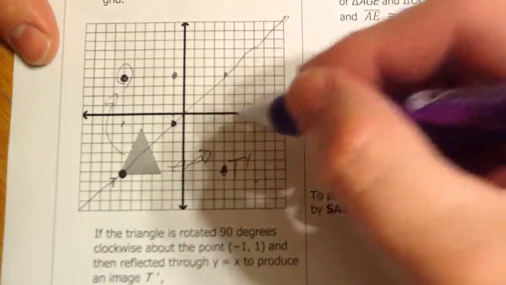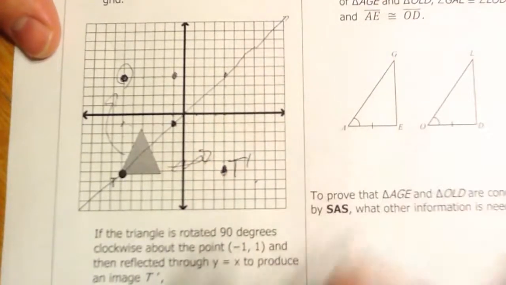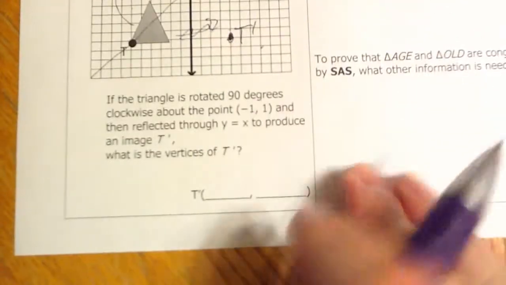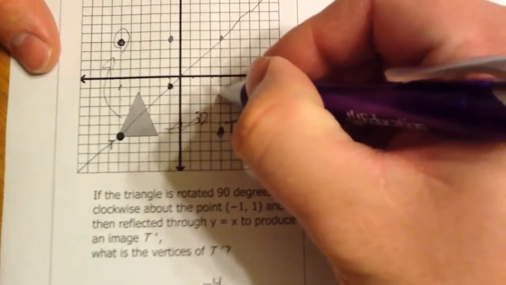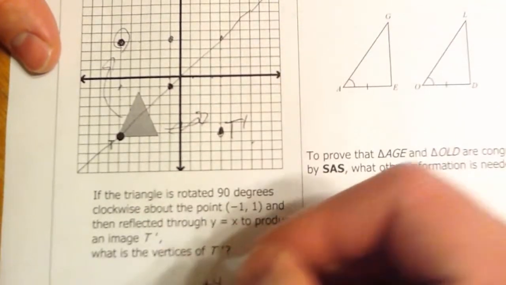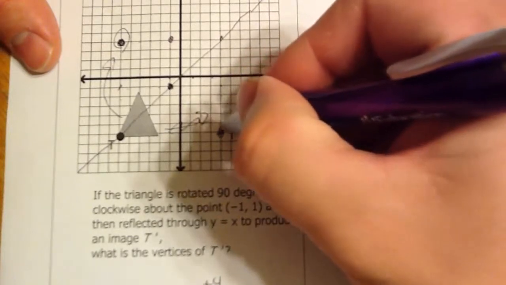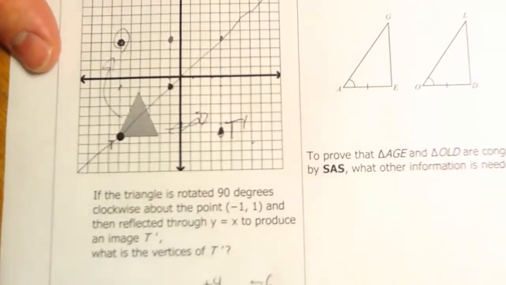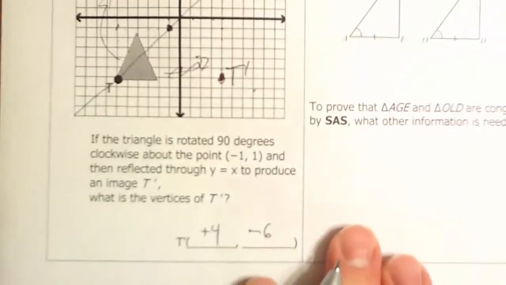So the coordinate for that point is going to be 1, 2, 3, 4, so -4. And then counting down, 1, 2, +4, I apologize. And counting down, 1, 2, 3, 4, 5, 6. That's going to be a -6. So 4, -6 will be my final answer for that.